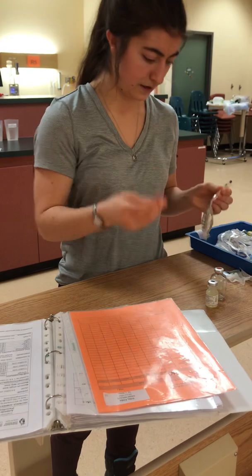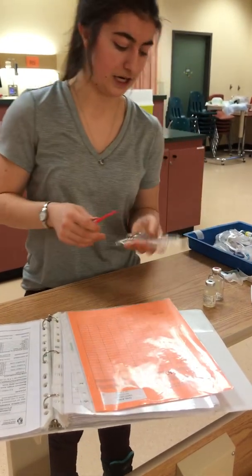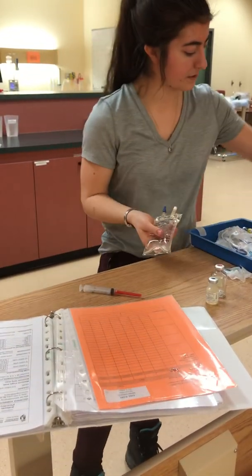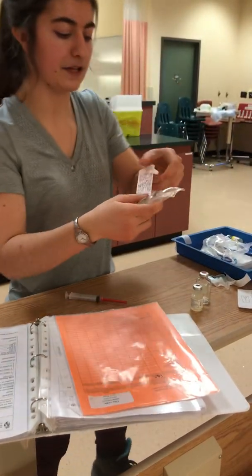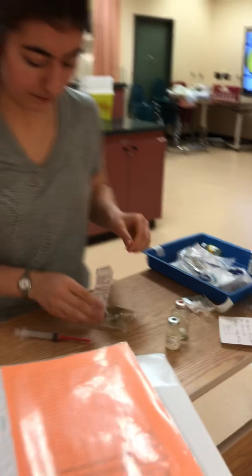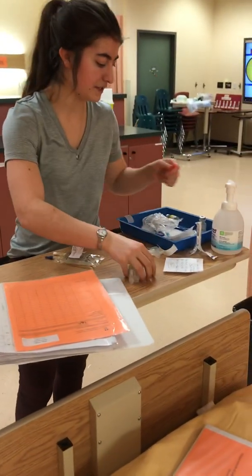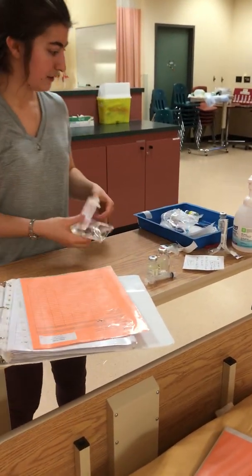And then I'm going to shake this a little. I have a label already prepared for the sake of the demo. You can come and check. And I'm going to put this in the sharps and all of these into medical waste.